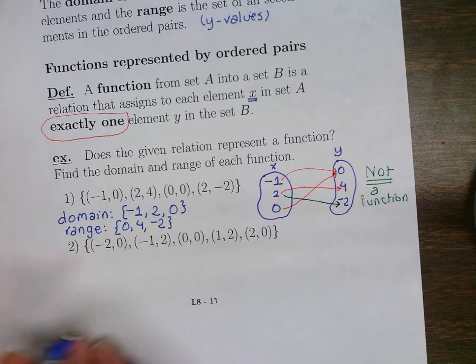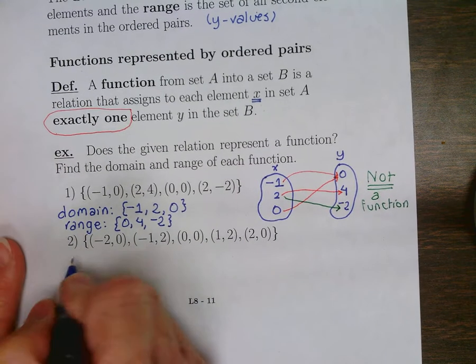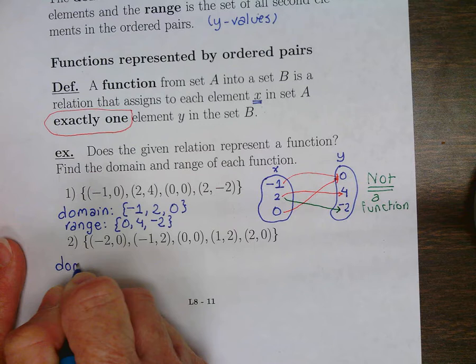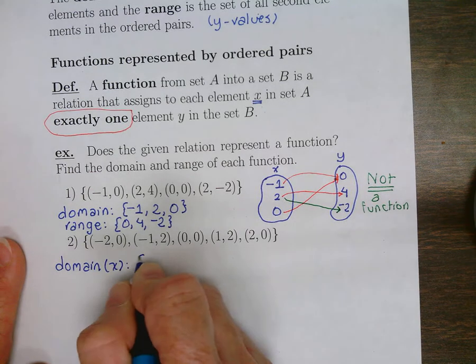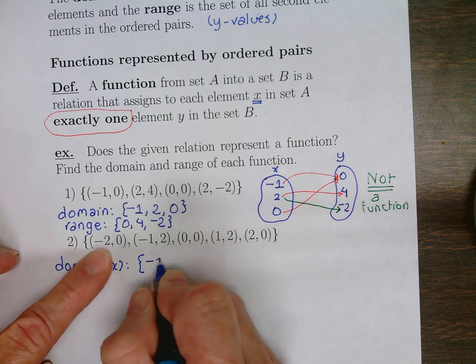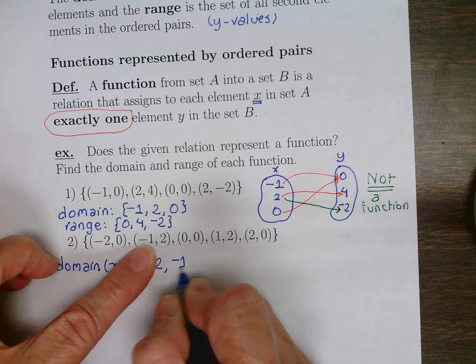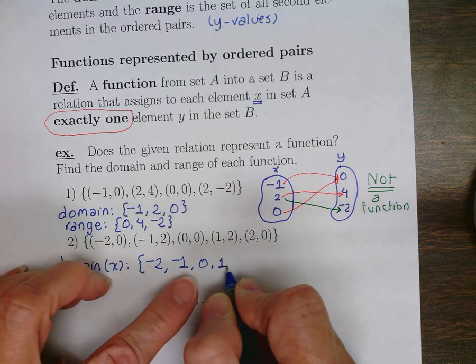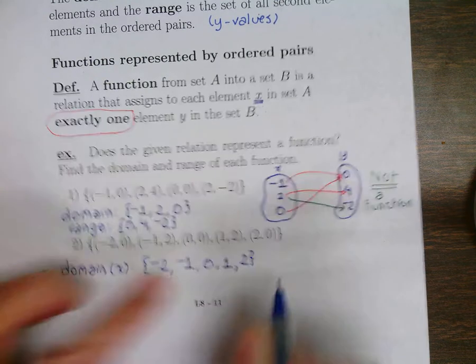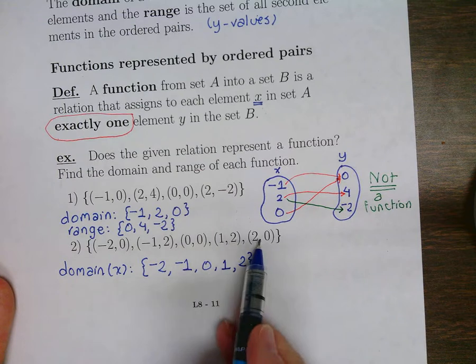Okay, let's look at this next example. Again, we start with the domain, which is a set of x values. We have -2, -1, 0, 1, and 2. 5 different x values.